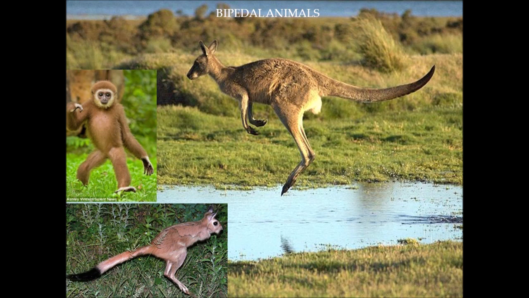Bipedal hopping gait animals include kangaroos, wallabies, Cape spring hares, jerboas, and many passerine birds which feed on the ground.